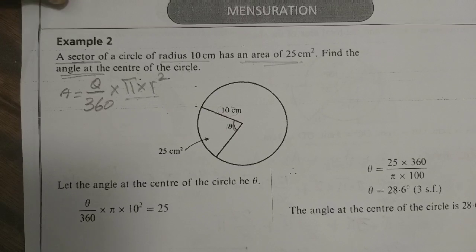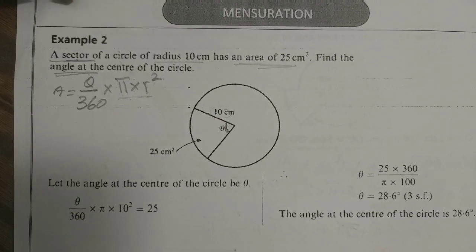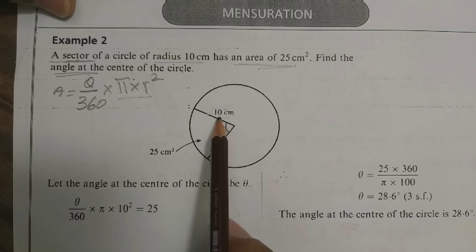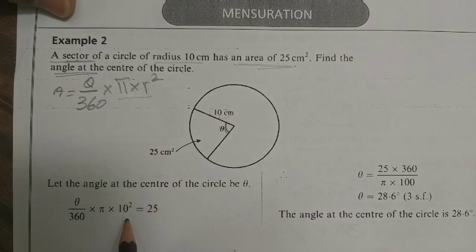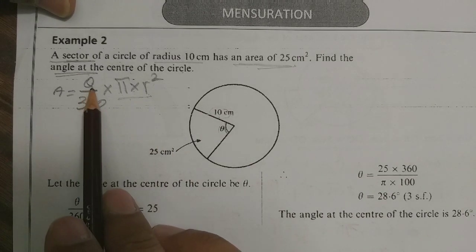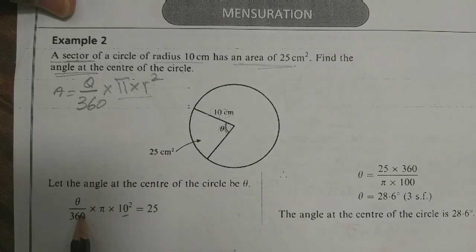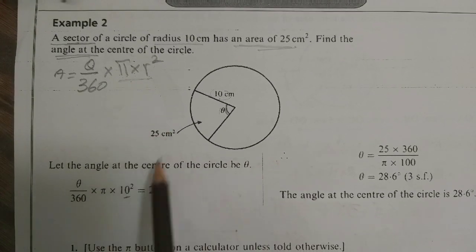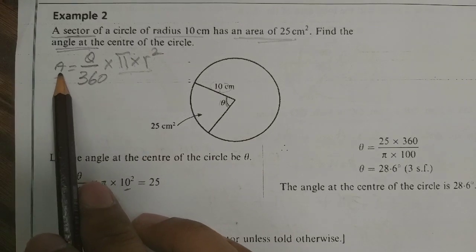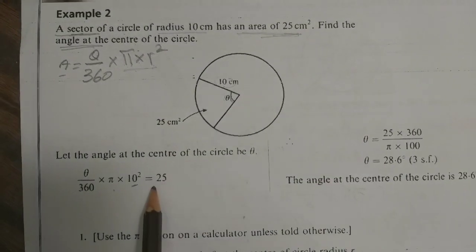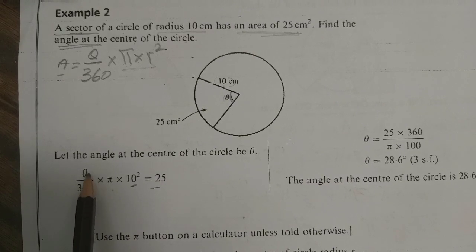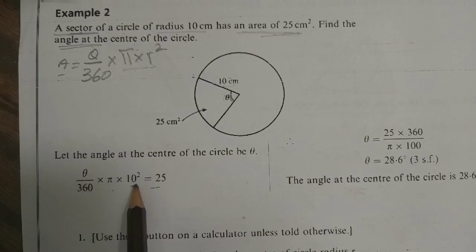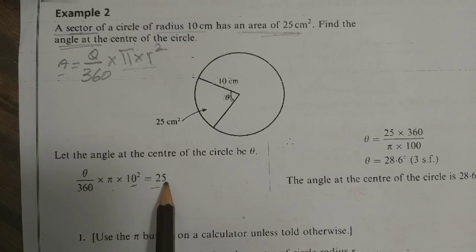Okay, so whatever information you are given, substitute in the formula, then you can find the rest of the values. So we are given r equal to 10 centimeters, so 10 centimeters square, and we need to find theta. 360 as it is, and pi as it is. Now we know the area equals 25 centimeters square, so replace area by 25. Just simplify, make theta the subject. Multiplication becomes division, and division transferred becomes multiplication.